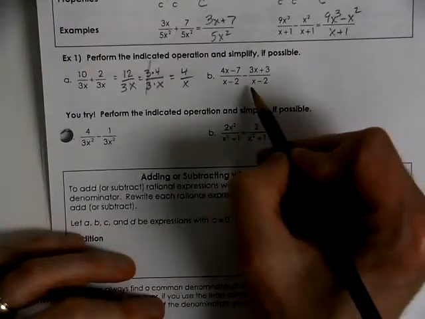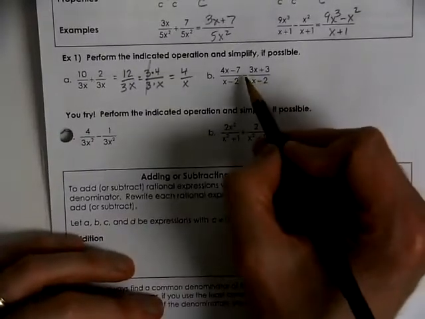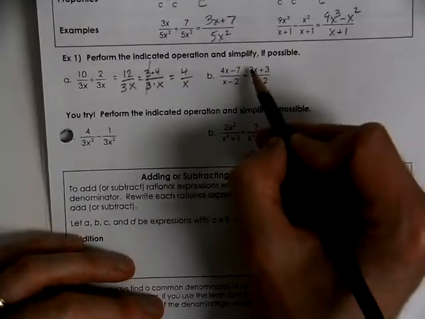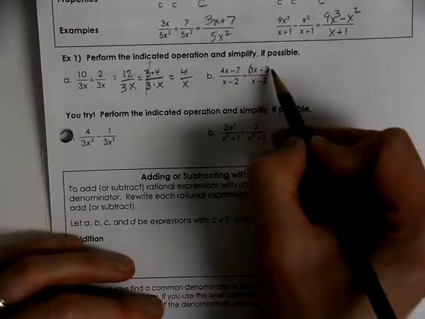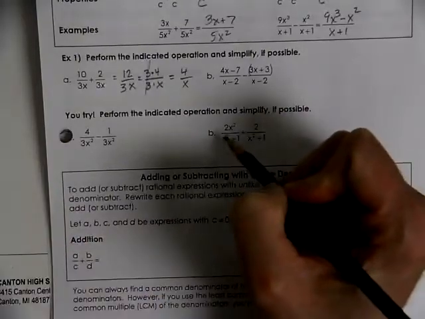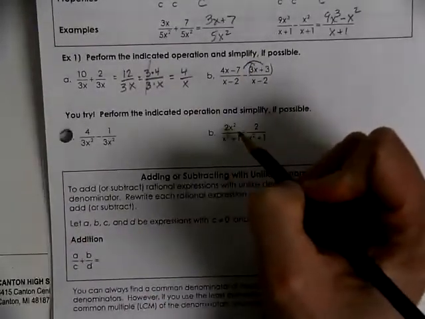Here with letter B, more people end up having troubles with this because we are subtracting a binomial. When you subtract a binomial, it's required to have parentheses. So you can be sure to distribute this to both of the terms.